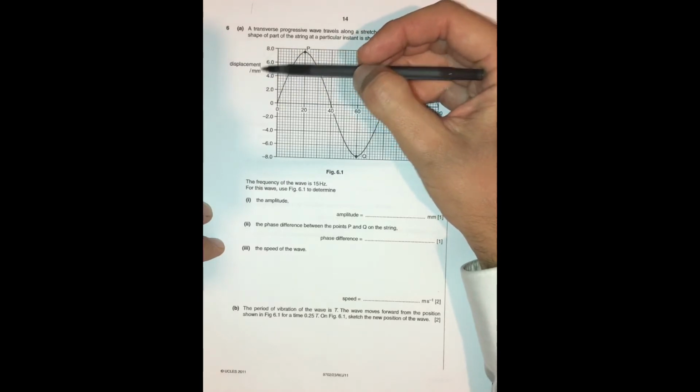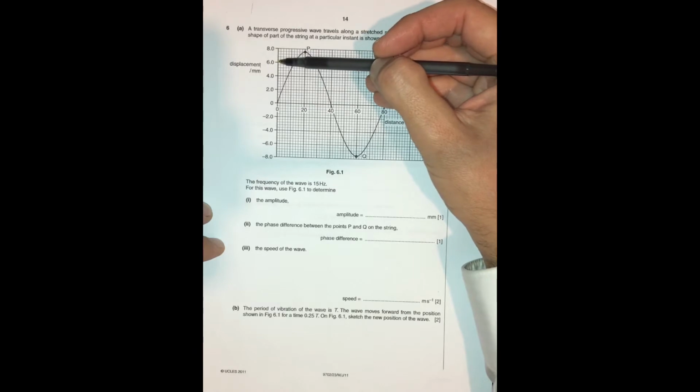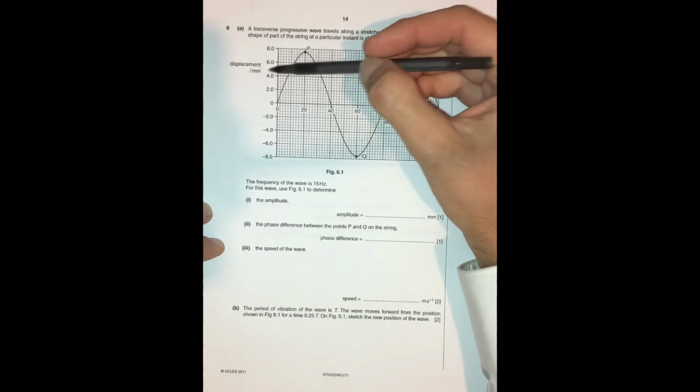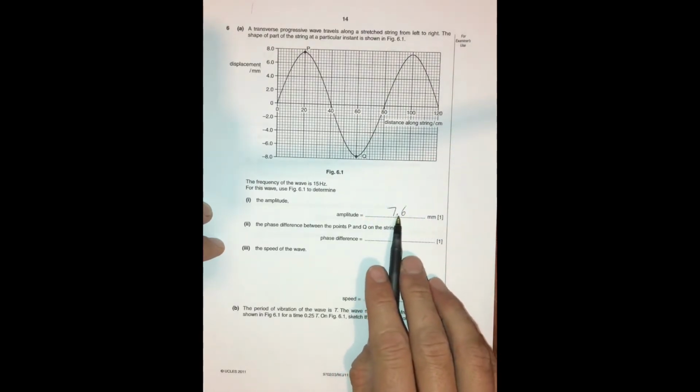It's displacement in millimeters, and if this is 6 millimeters, and up here is 8 millimeters, and there are 5 squares in between, then each square is 0.4 millimeters. So we could count up 6.4, 6.8, 7.2, 7.6, 8.0. Because this is the first square underneath 8, that's 7.6 millimeters. 7.6 millimeters is the amplitude of the wave.